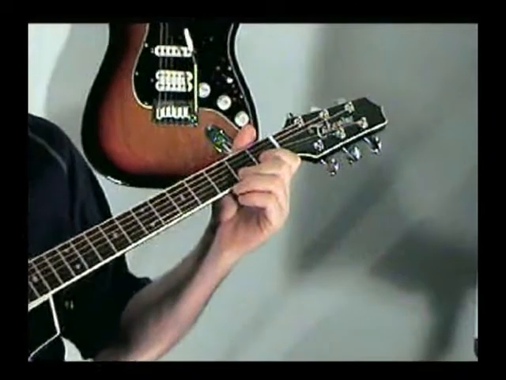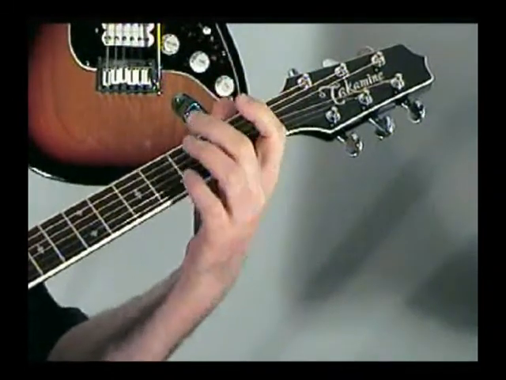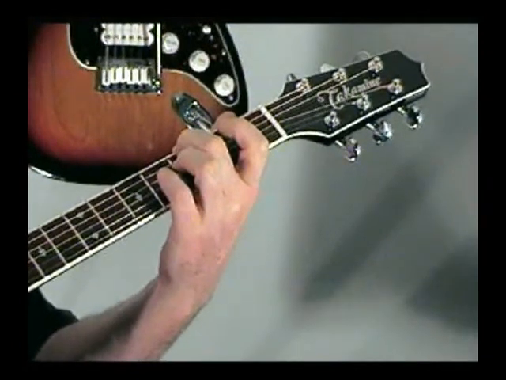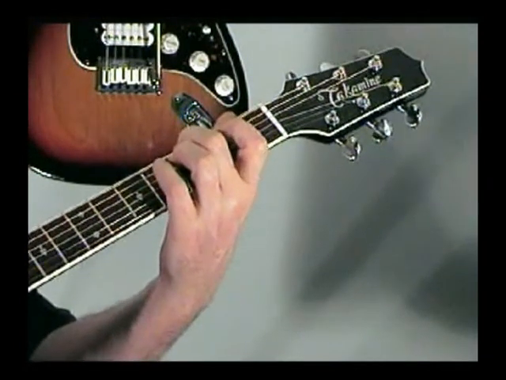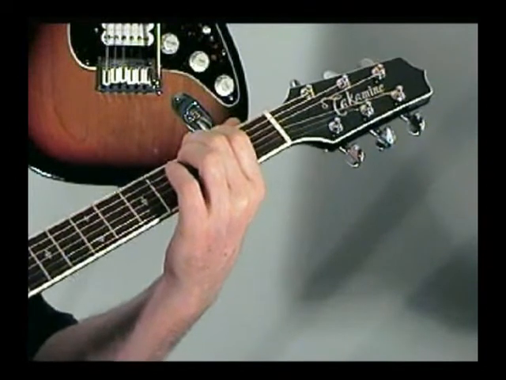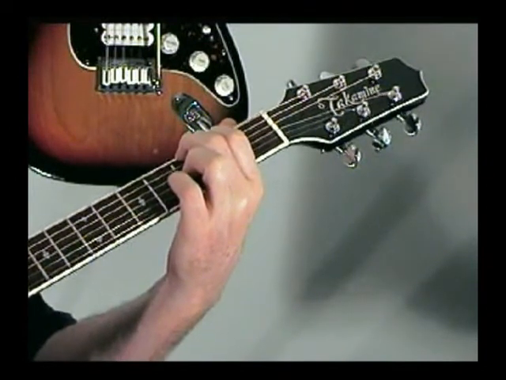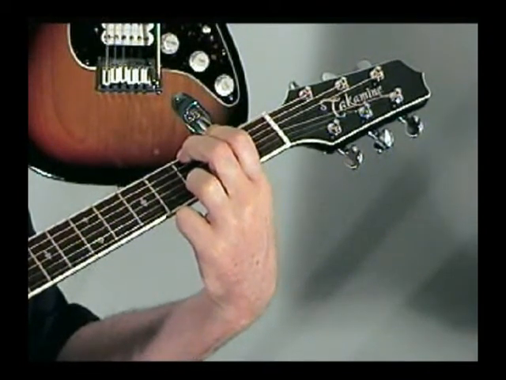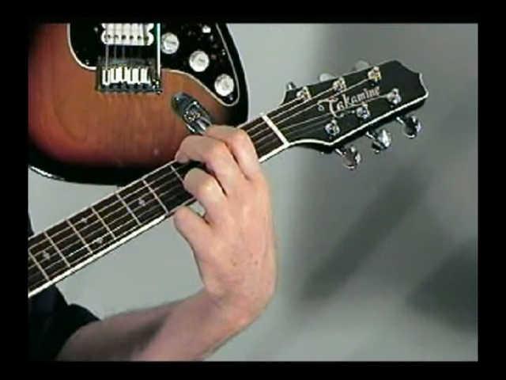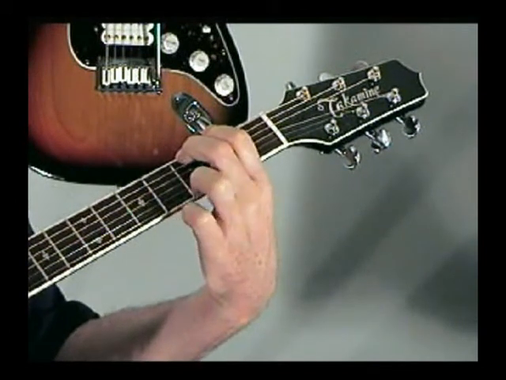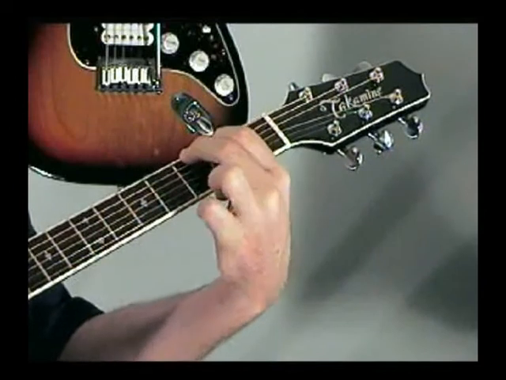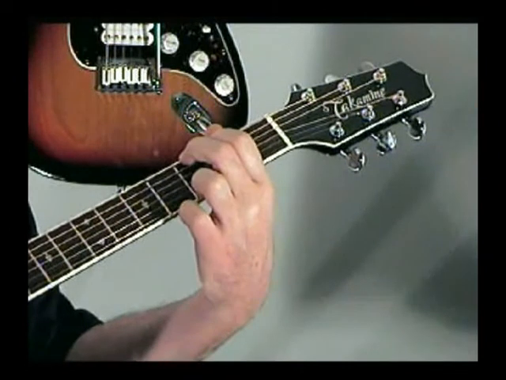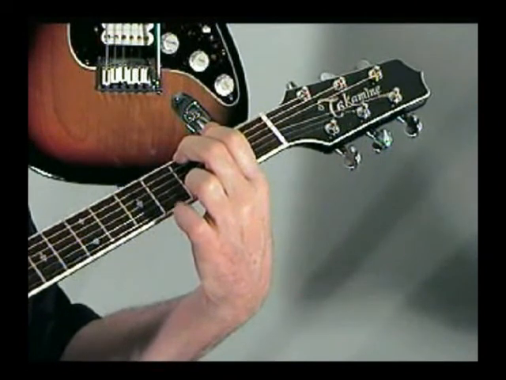Okay, the G chord. You want to start with your second finger and get it over on your 6th string, 3rd fret. Next move you want to make is put your first finger on the 2nd fret, 5th string, right behind it. Now the next 3 strings are open, so you don't put any fingers down. And the last move you want to make, you're going to drop that 3rd finger on the 3rd fret, 1st string. You play all 6 strings. So that's your G chord.